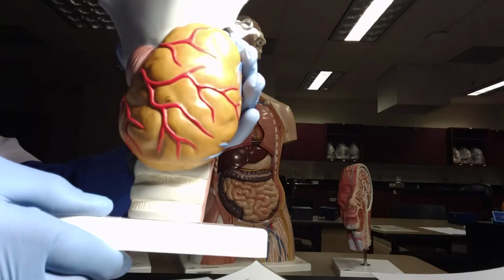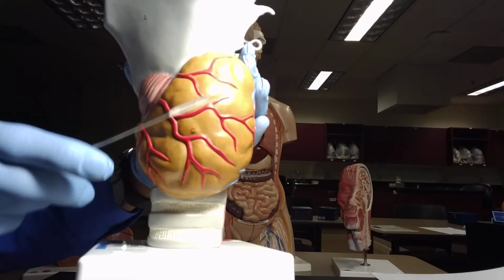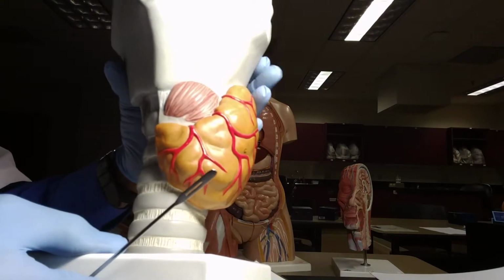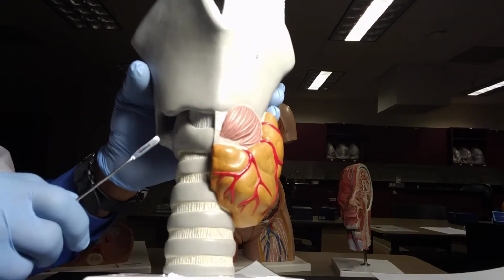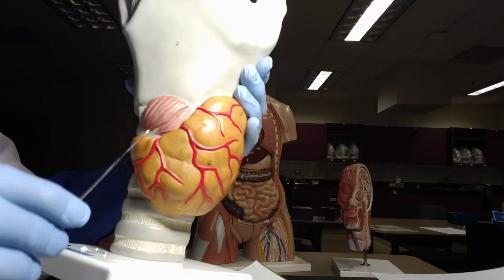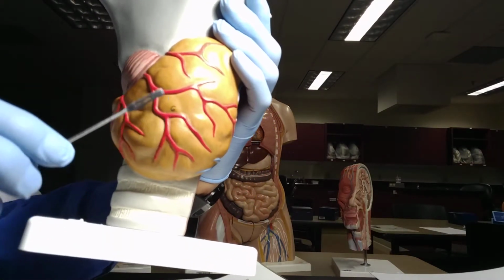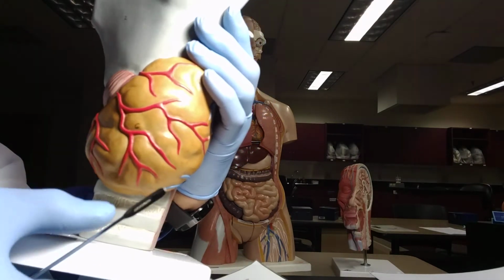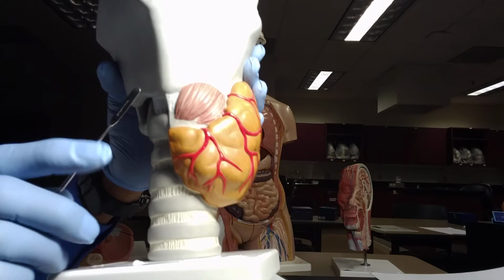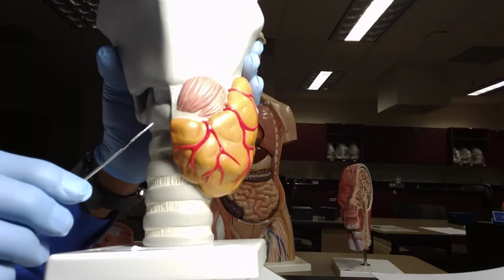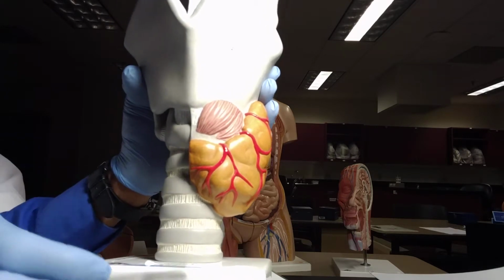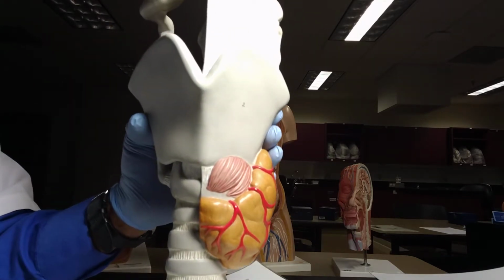On each side, we're going to find the thyroid gland. This is the left thyroid gland, and of course the right thyroid gland is removed from here for the purpose of clarification and explaining the anatomy. You see the thyroid artery running on the surface of the thyroid gland. There are two thyroid glands, one on each side. The thyroid gland will move upon swallowing. So when we swallow, you can feel the thyroid gland moving up and down.